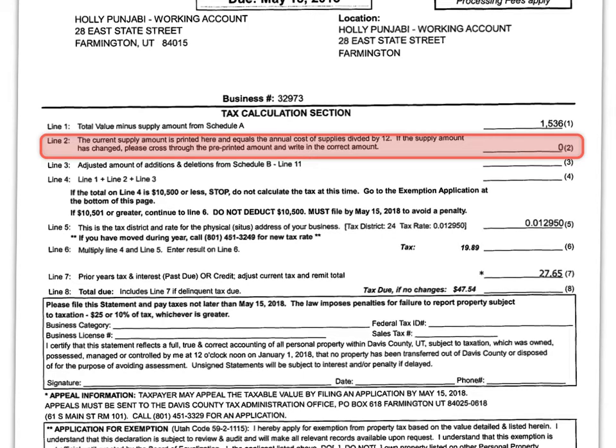Line 2 is the current monthly supply amount. This number is pre-printed over on line 2. If this number has changed, please cross through the pre-printed amount and write the correct amount. Monthly supplies can be determined by taking the total cost of supplies on hand for the year and dividing by 12. Supplies on hand include all office supplies, replacement parts, maintenance supplies, lubricating oils, fuel, and consumable items not held for sale in the ordinary course of business. Inventory items are not included.